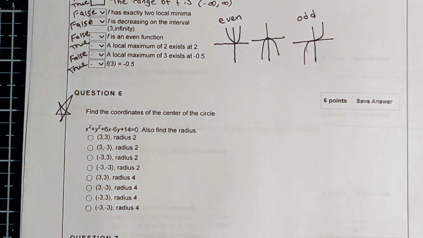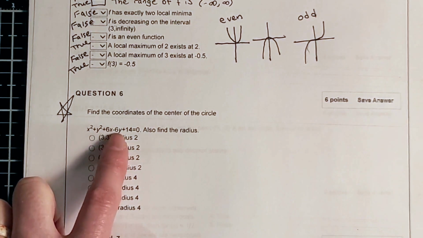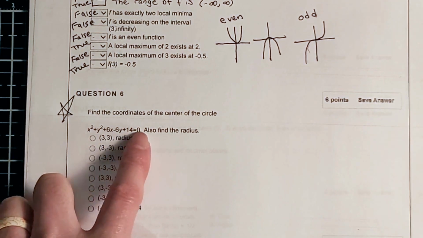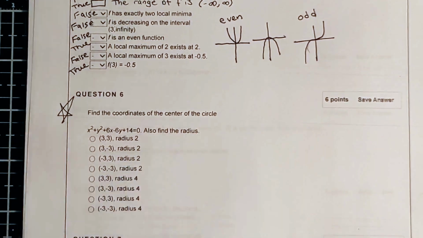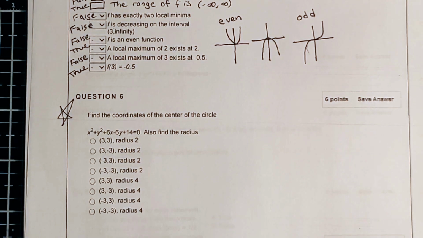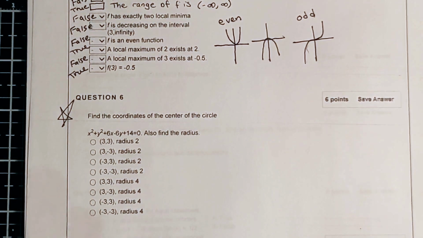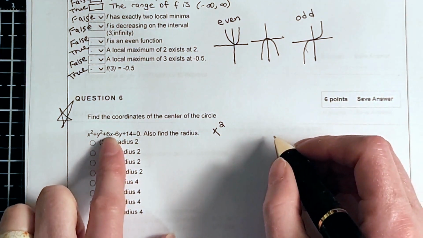Find the coordinates of the center of the circle. So they have x squared plus y squared plus 6x minus 6y plus 14 equals 0. Also find the radius. So what we're going to do is we're going to put the x's together, the y's together, and the number on the opposite side of the equal sign. Okay, so I have x squared, and I'm going to put the other x with it.